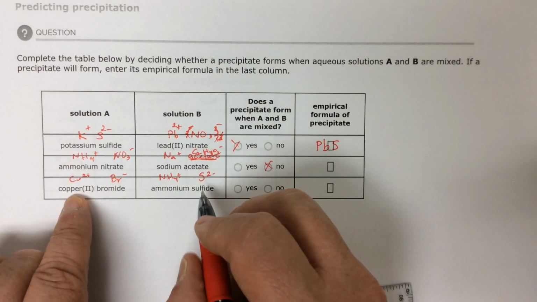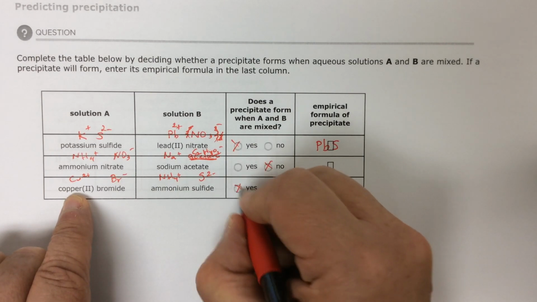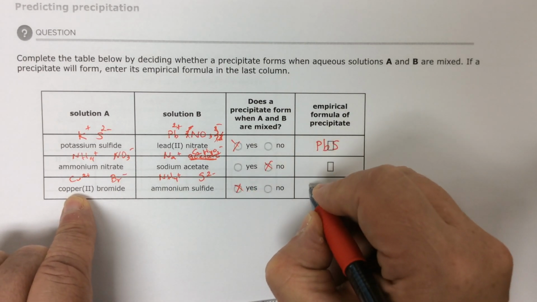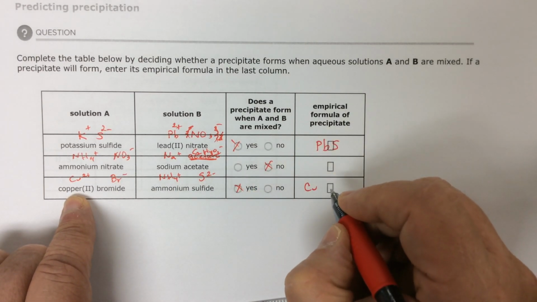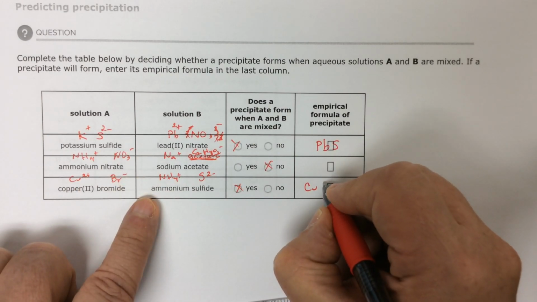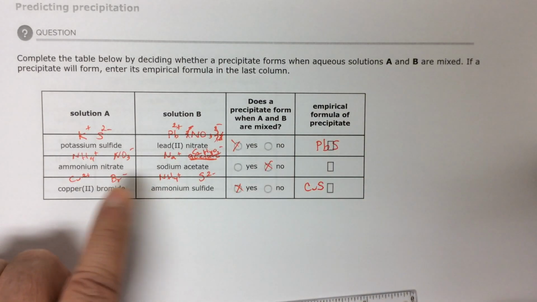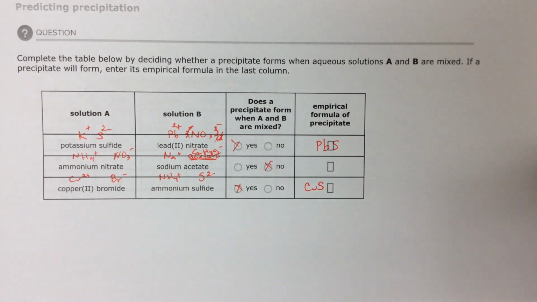Copper is not an exception, so it's insoluble. It makes a precipitate. You end up with copper 2, so that's a positive 2. Sulfur is in group 6, so it's a negative 2. So it'd be CuS. Okay, lots of thinking here in these little boxes. You have to think very clearly to answer them right. So just keep working and I'll help you if I can.